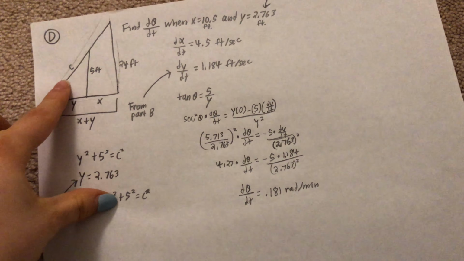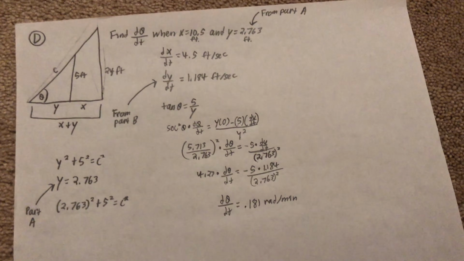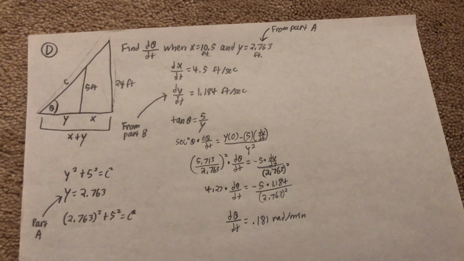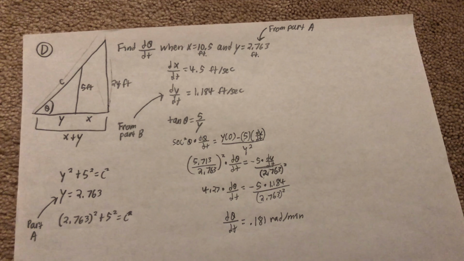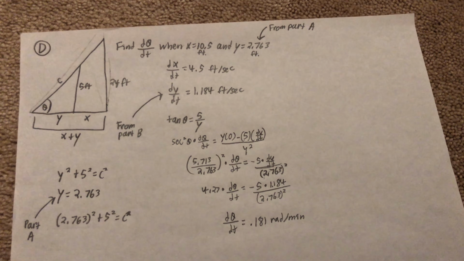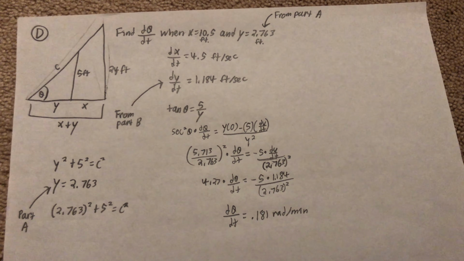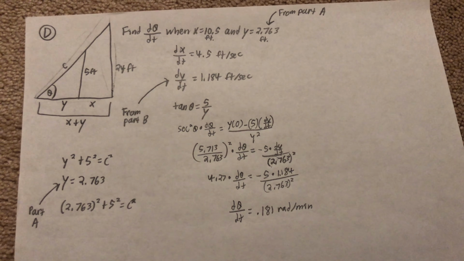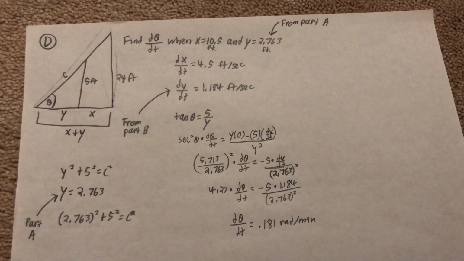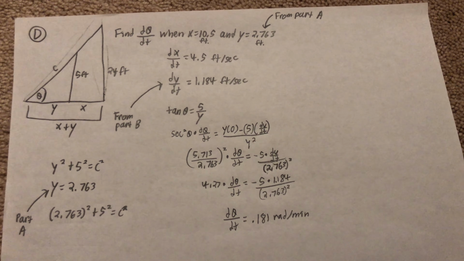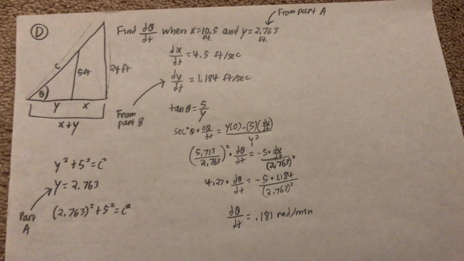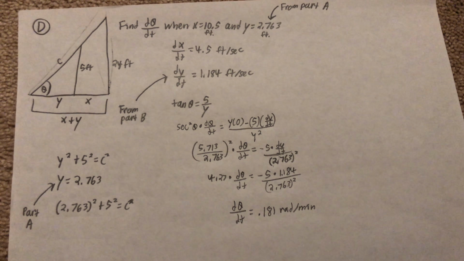In the picture here, I have now added a theta, and we're trying to find that value when the man is 10.5 feet away from the lamp and the length of the shadow is 2.763 feet, which is a result of part A. We are again given that the rate at which the man is walking away from the lamp is 4.5 feet per second, and we use the value from part B, which is 1.184 feet per second, to represent the rate at which the length of the shadow is changing.